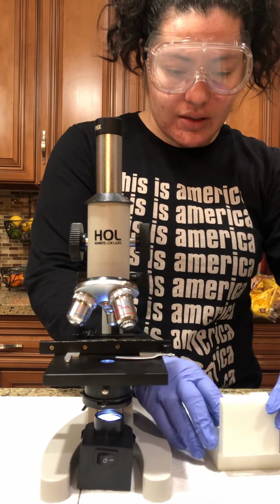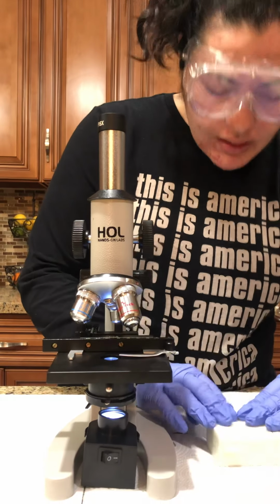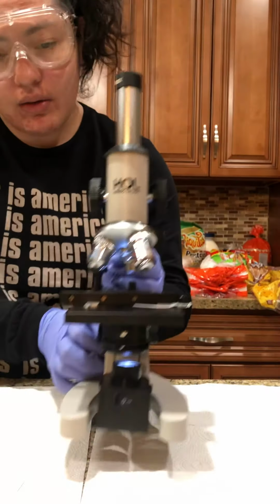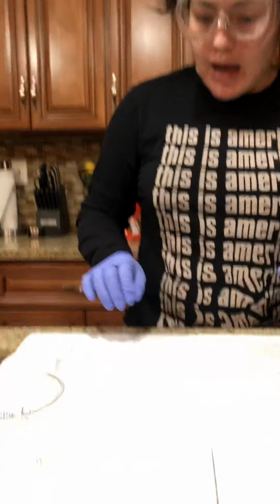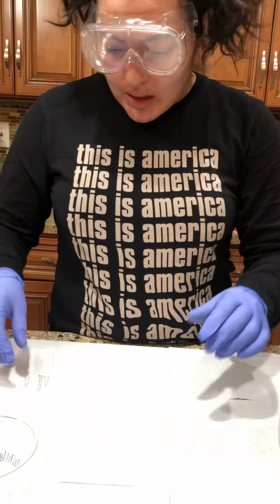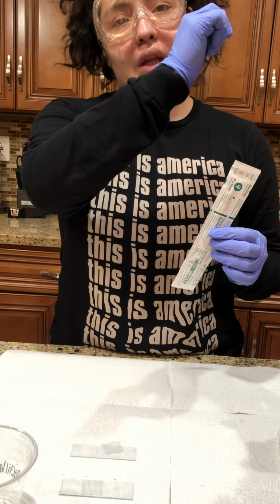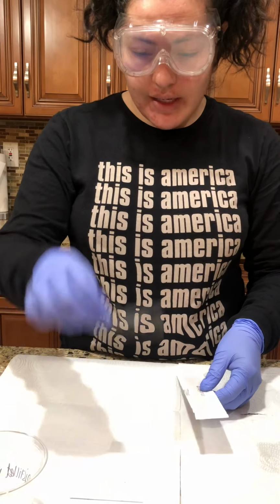Let me close this real quick. There we go. Put this off to the side. All right, so now I'm doing the wet mount swab. I have 2 slides, okay? I will be getting a sterile swab, swabbing the inside of my cheek, and then scattering it on the slide right here.